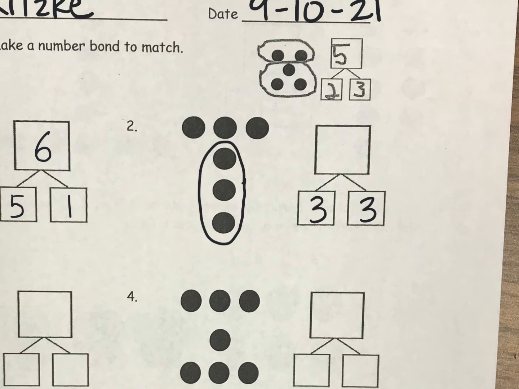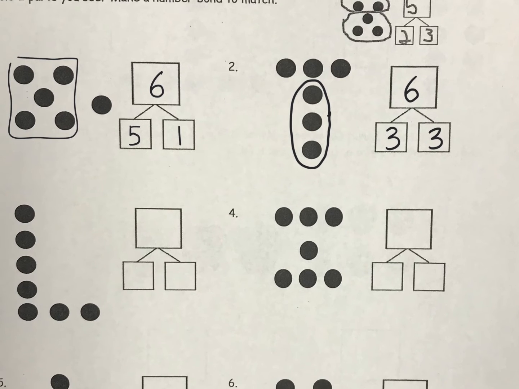Adriel, how much is 3 and 3 together? What do you think? 6. Adriel says 6. Do you agree with him? Yes. All right. So 3 and 3 together makes 6. So remember, we're showing our parts with the number bond today. That's our learning goal.